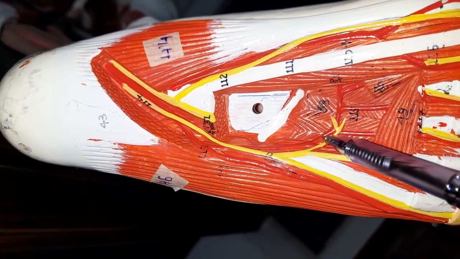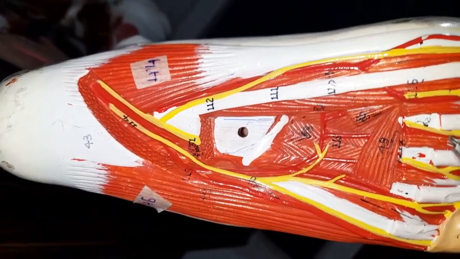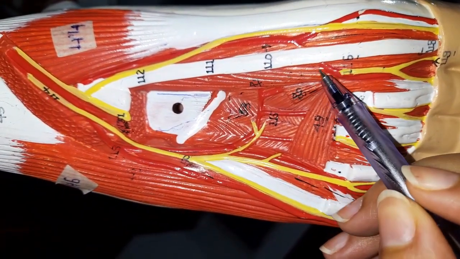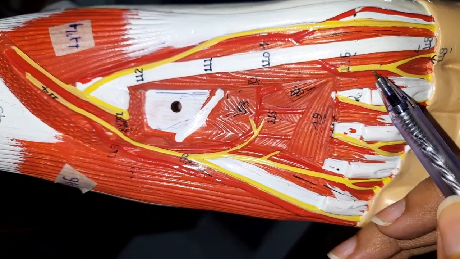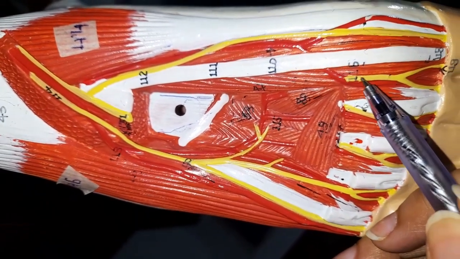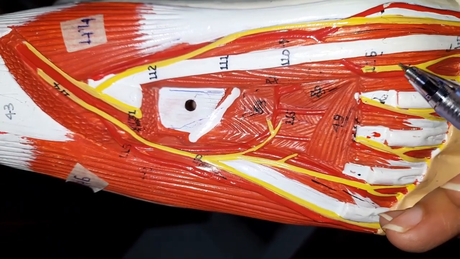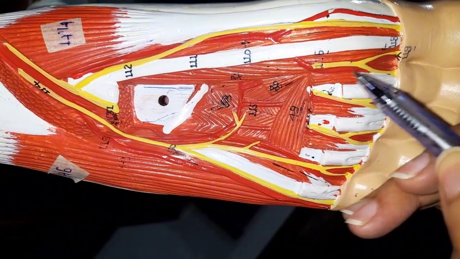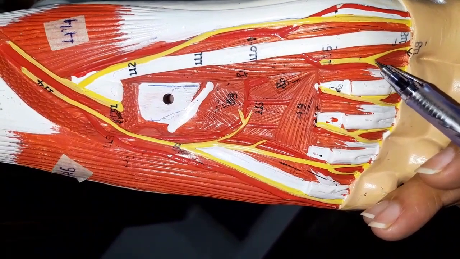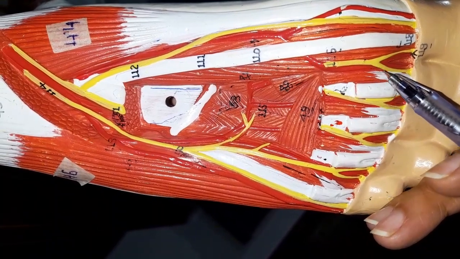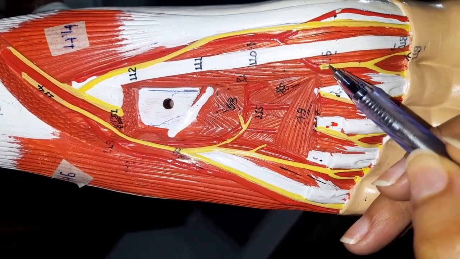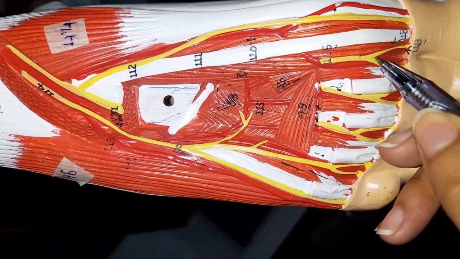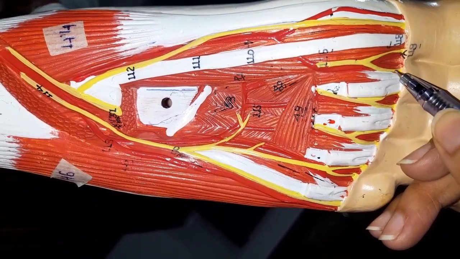If you see here clearly, this is the common plantar digital nerve, and it divides into two proper plantar digital nerves.